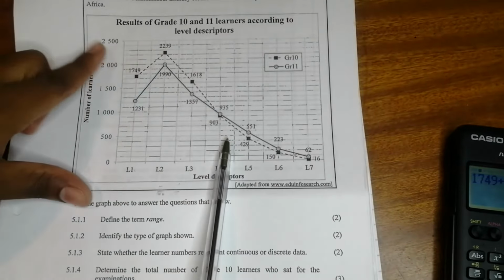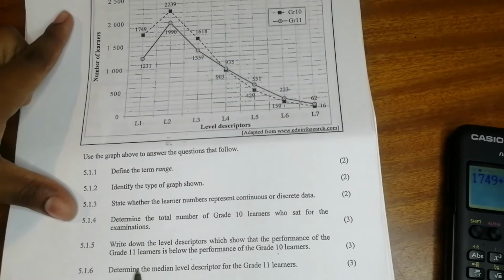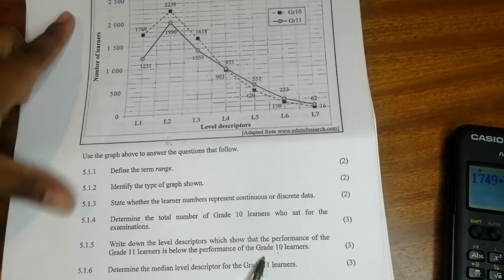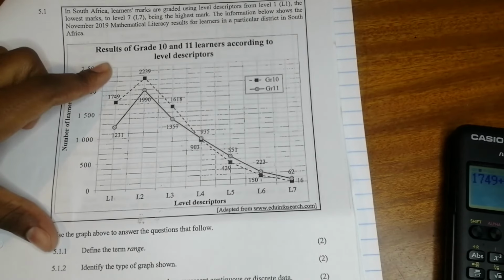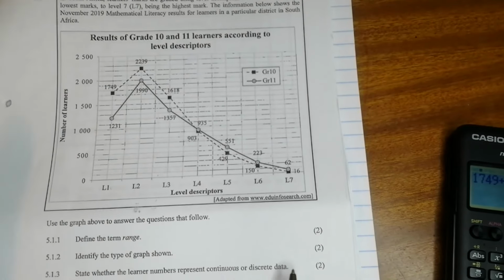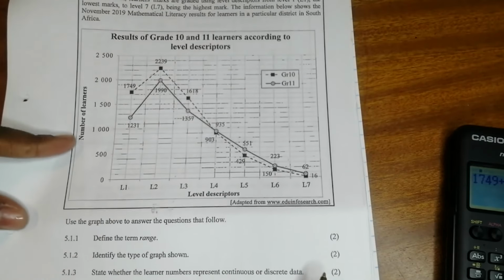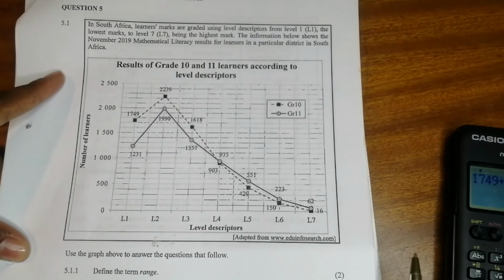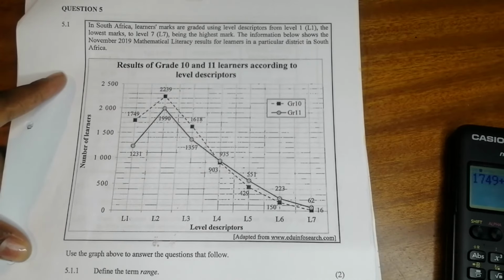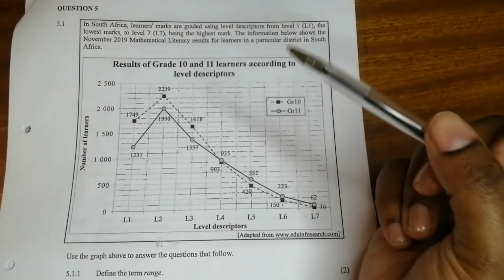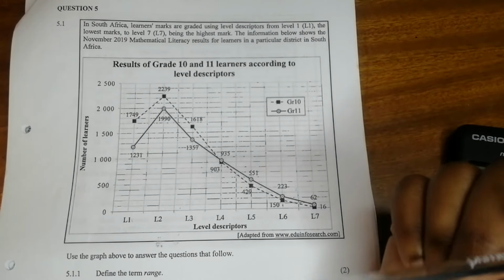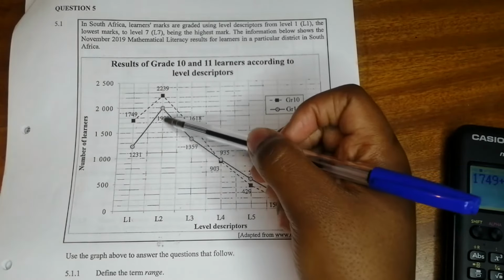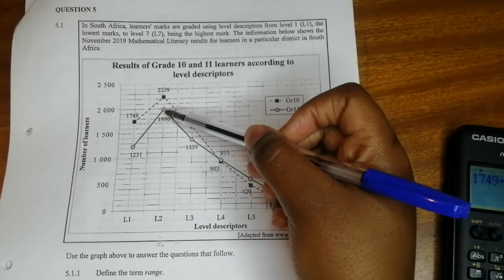So looking at these two line graphs, where do we see that the performance of the grade 11 learners is below the performance of the grade 10 learners? We just look at the two graphs, and then where is the performance of the grade 11 learners lower? Okay, so the performance of the grade 11 learners is below the performance of the grade 10 learners at L2. Okay, at L2.